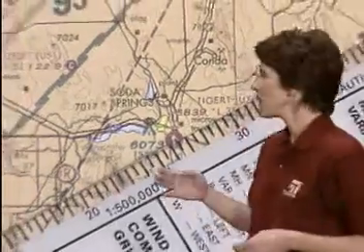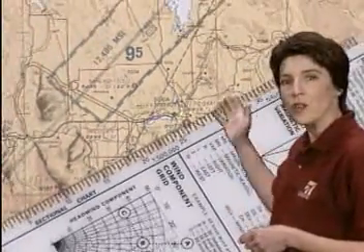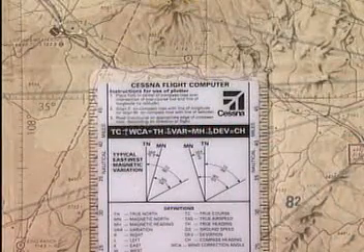Another thing you can do with your plotter is figure out the true course. But before you start, you'll want to approximate the direction you'll be flying. Any clue in which general direction you'll be flying here? Roughly eastbound. So you know that you can toss out any answer that has you flying anywhere but roughly eastbound. And now let's read the instructions.